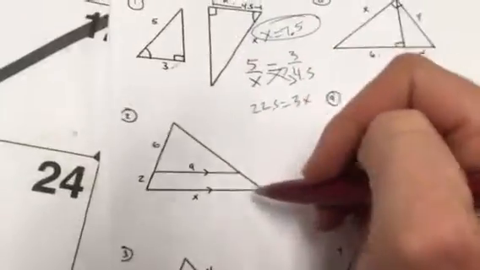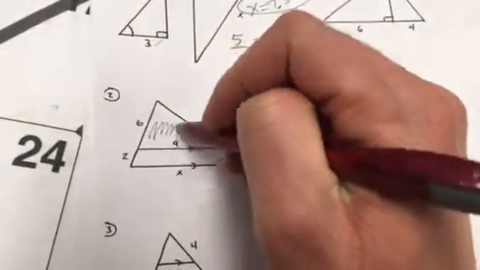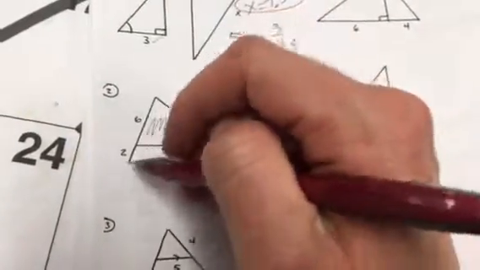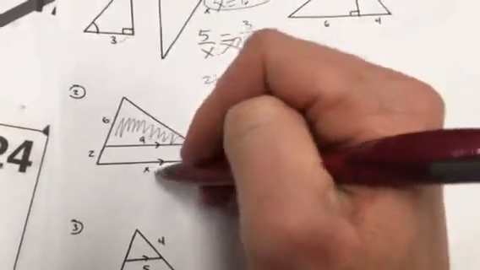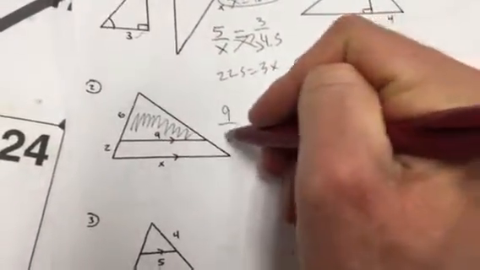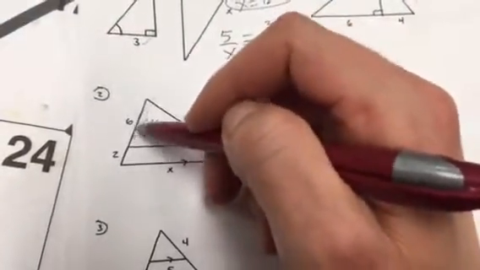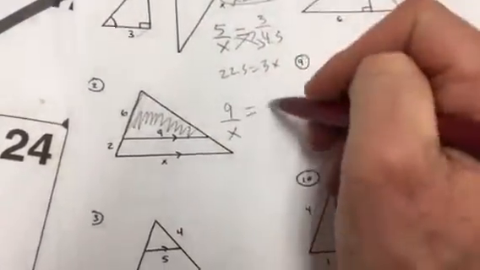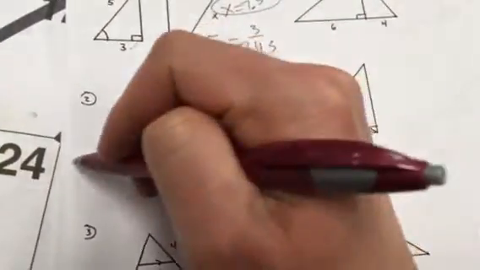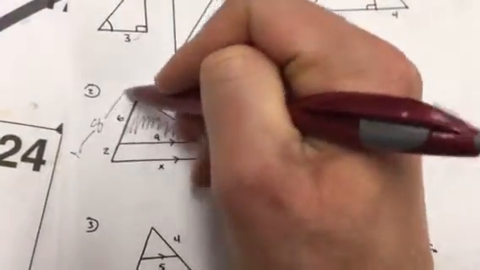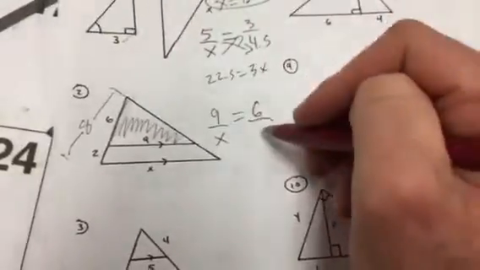All right, now here on 2, be careful here. Notice anytime we have these bases involved, you got the base of the small triangle shaded here versus the base of the big triangle. So 9 over x. Little base over big base equals little left side, which is 6, the left side of the small triangle, over the left side of the big triangle, which would be 8, 6 plus 2.